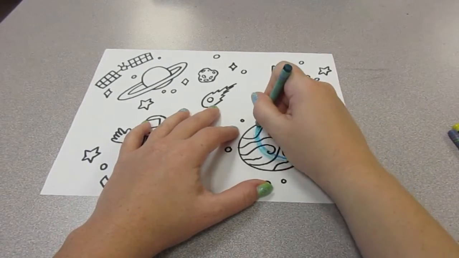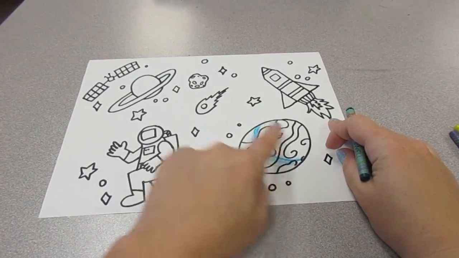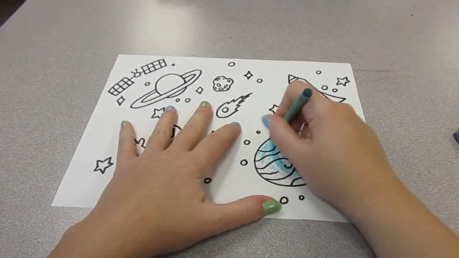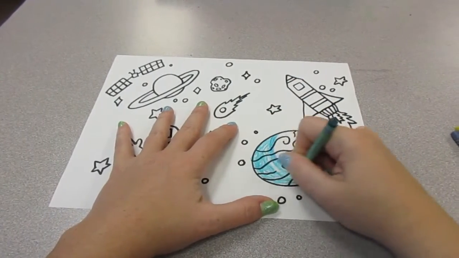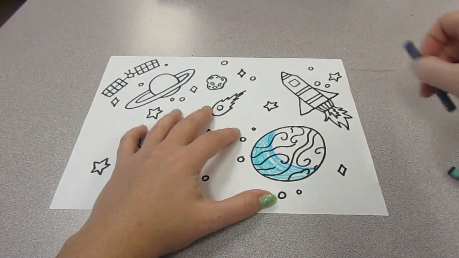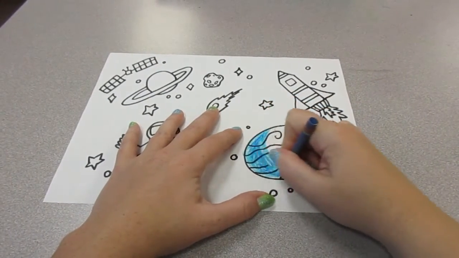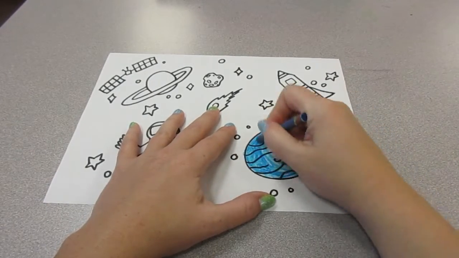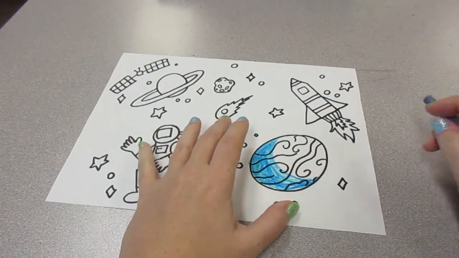Okay. So see, I made like a C there. I didn't make the shadow straight across, I curved it. And so if I color in my shadow, we'll see that it looks like this side of the planet's light and this side of the planet is dark.